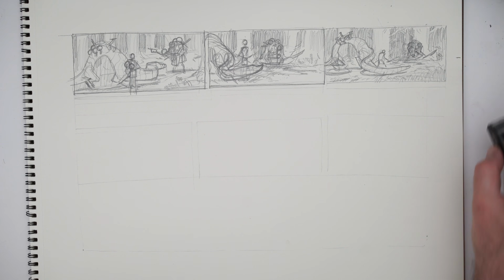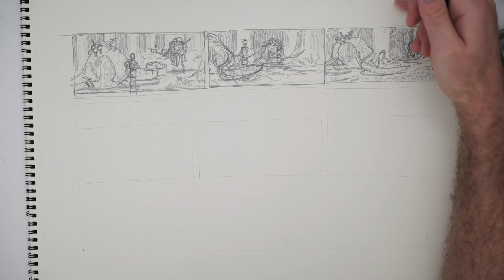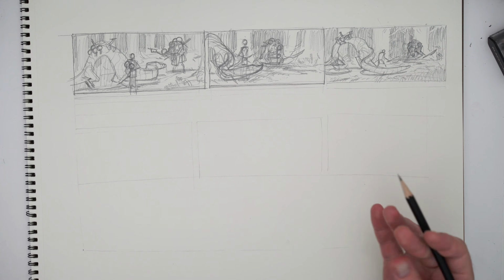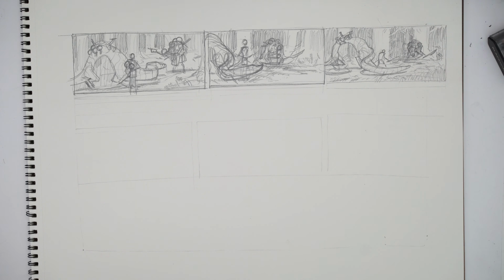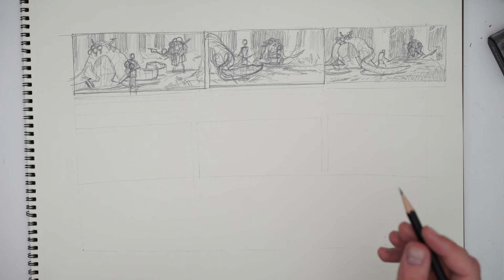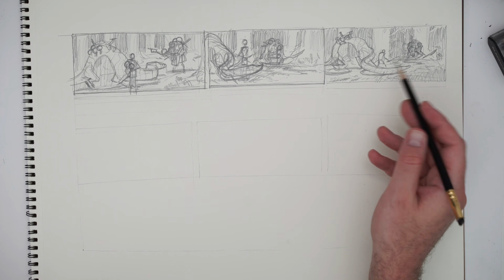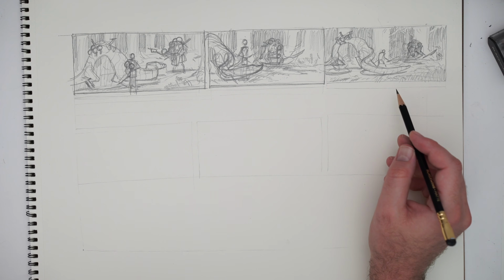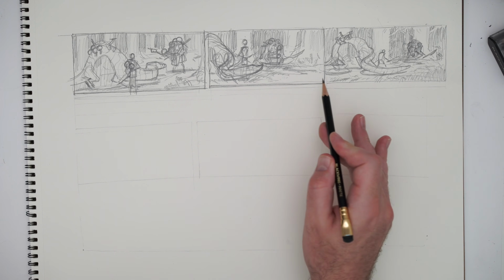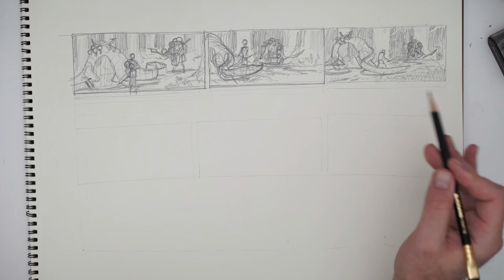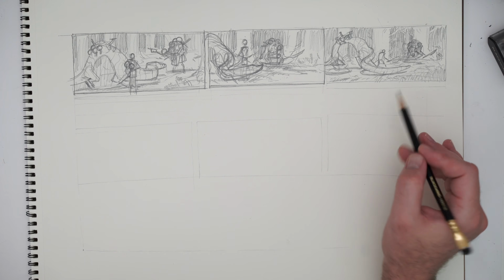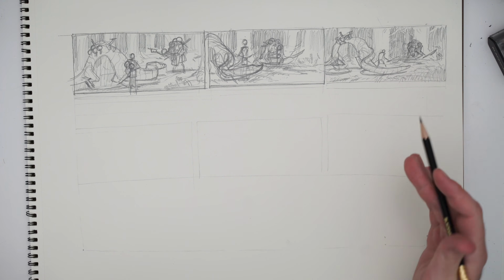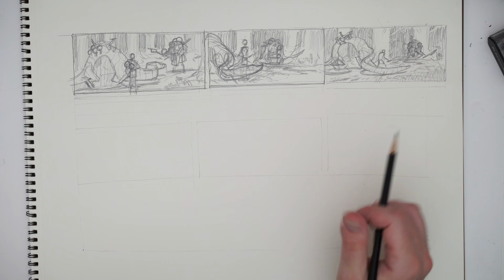I think the last most important thing to really consider is the concept of, again, keeping these things simple, making sure that you keep your 1, 2, 3 read really clear. And again, as I said, place the set pieces around the character.